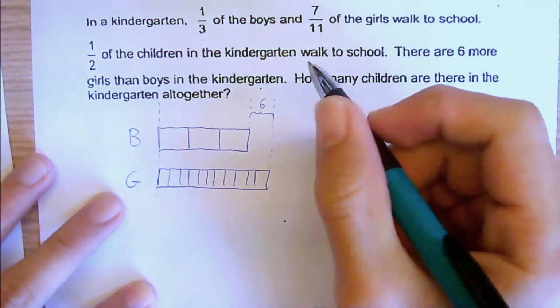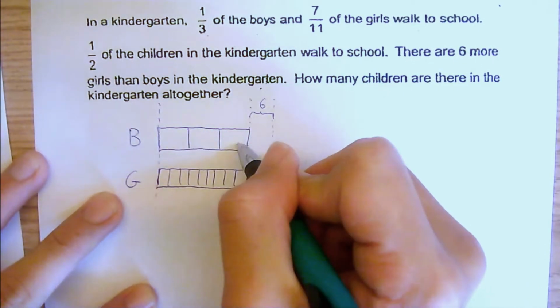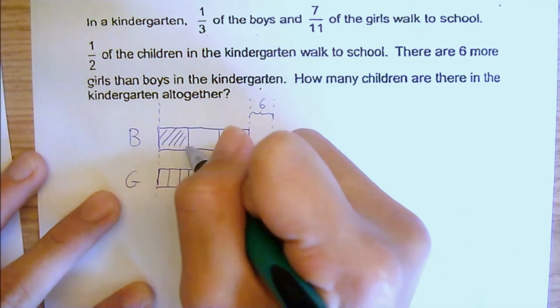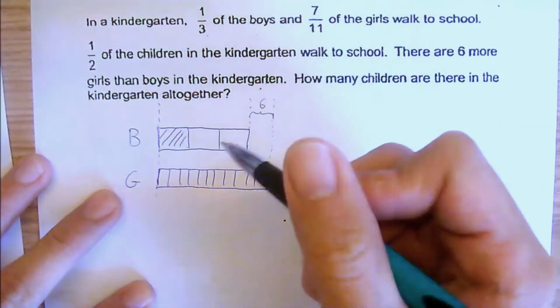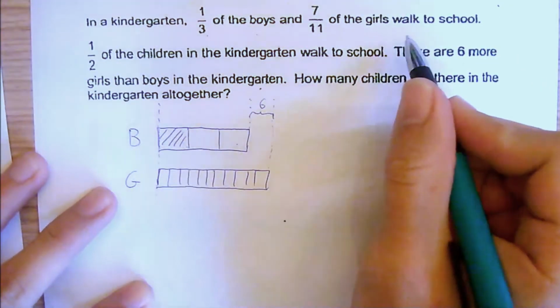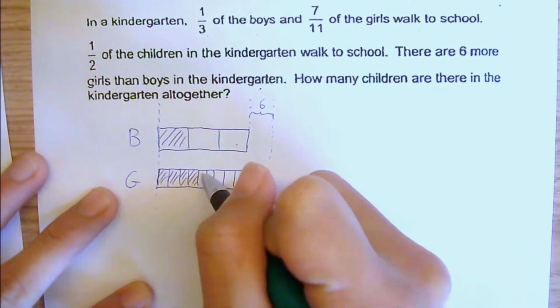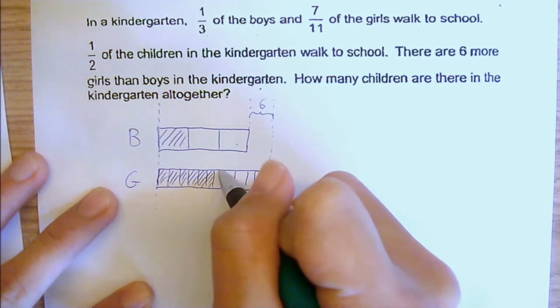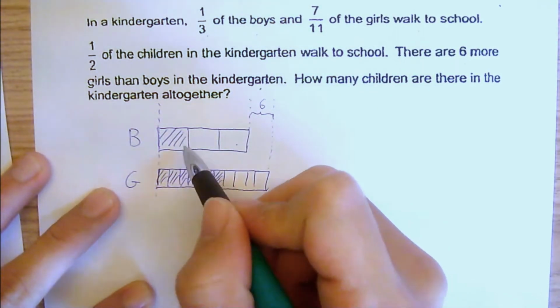Now they mentioned that 1/3 of the boys walk to school, which means that out of these 3 parts, I'm going to shade 1 part. And out of the 11 parts for the girls, I need to shade 7 parts to denote the girls walking to school: 1, 2, 3, 4, 5, 6, 7. So the shaded portions are the ones who walk to school.